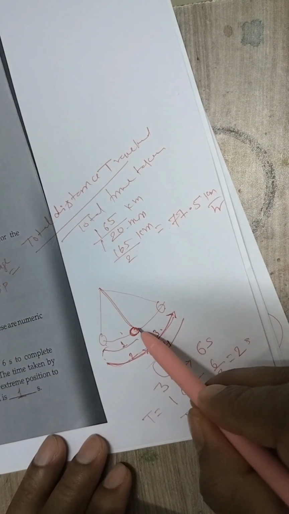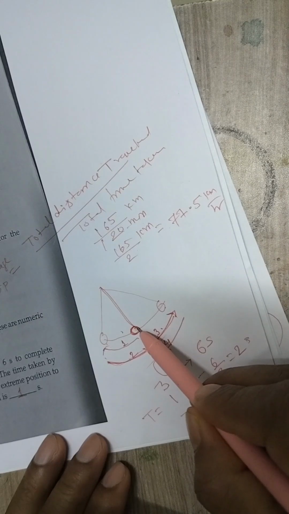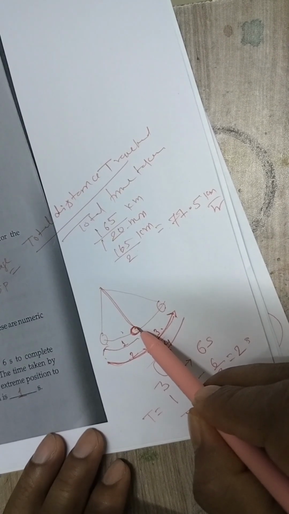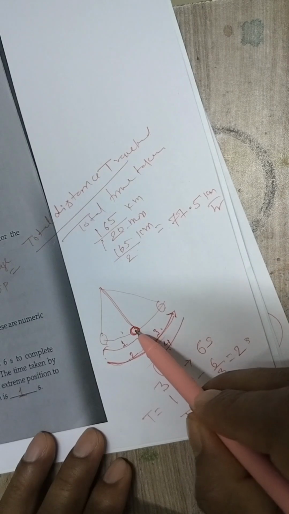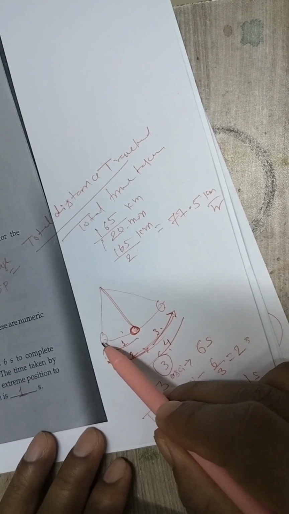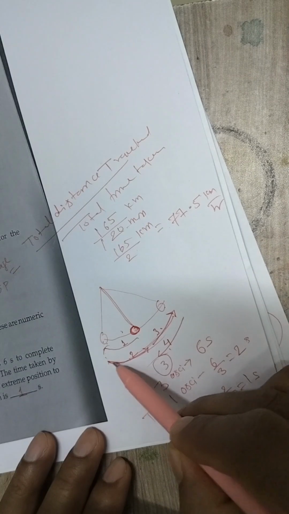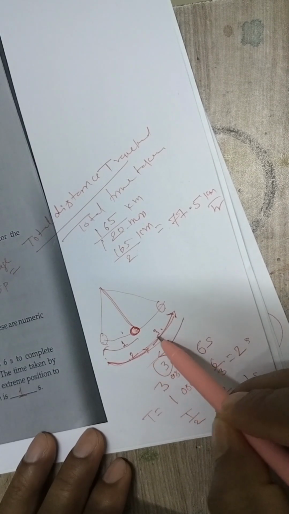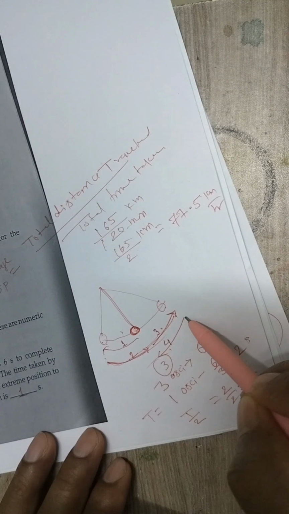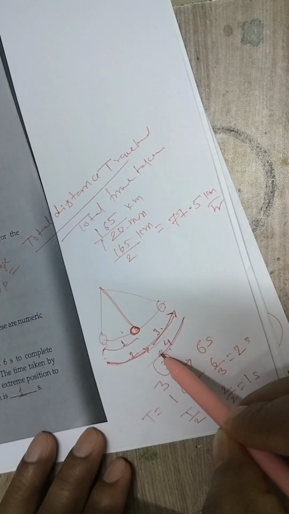Again understand, in case of a simple pendulum, the time period is the time by which the bob of a pendulum moves from the center position to one extreme position, again from one extreme position to the mid position, then from the mid position to another extreme position, and then again from that extreme position to the mid position.